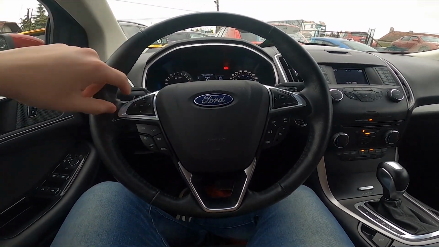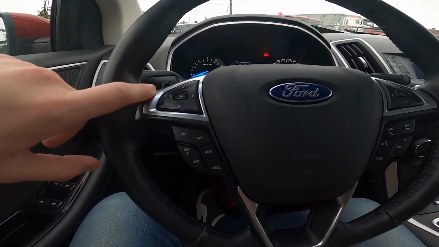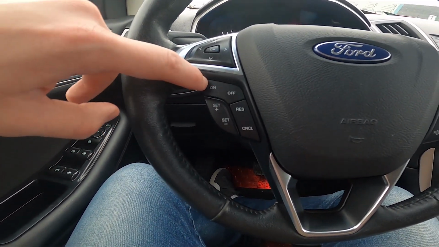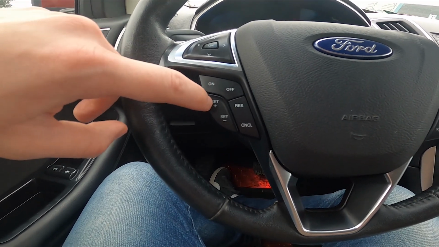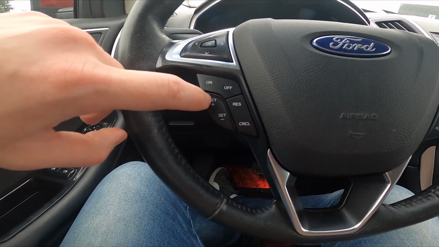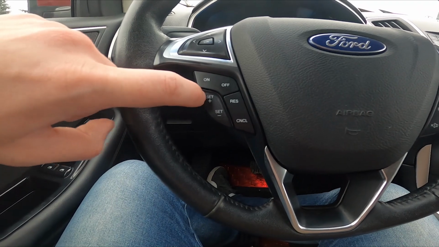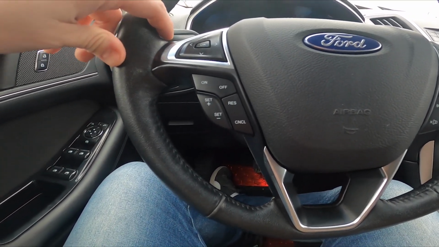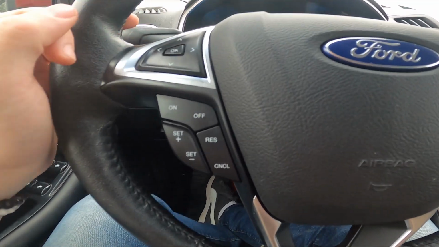In the beginning, let's take a look at the left side of the steering wheel. Right here we've got this panel. Firstly, press the on button to enable cruise control. Now accelerate to the desired speed and press the set plus button. Now we are going to drive at the initially set speed.